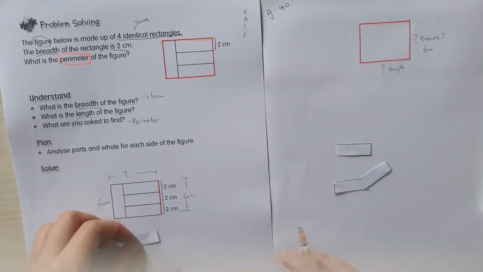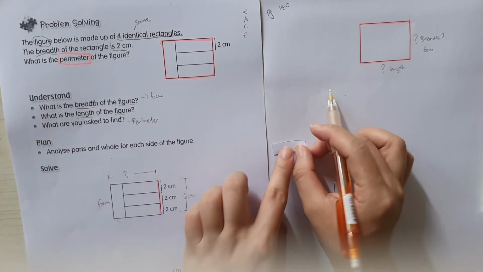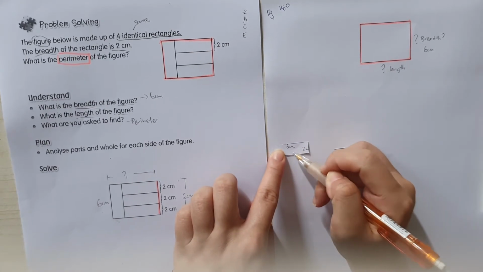In other words, I can label each rectangle here, short side being 2 centimeters, long side being 6 centimeters.